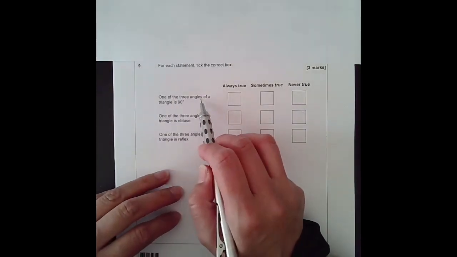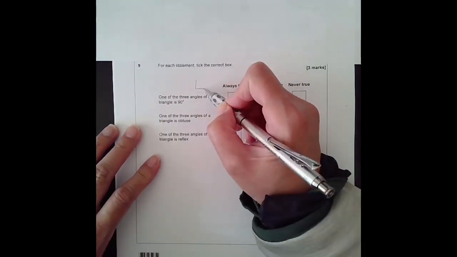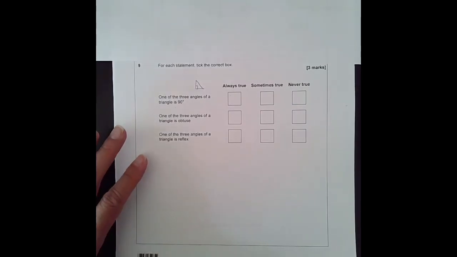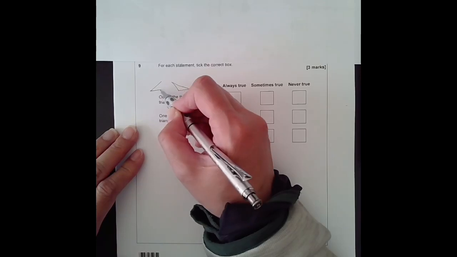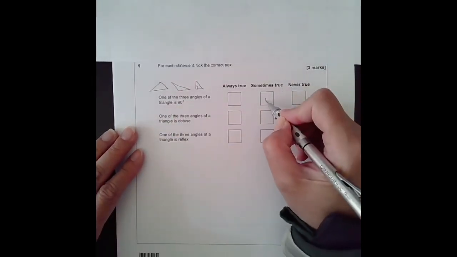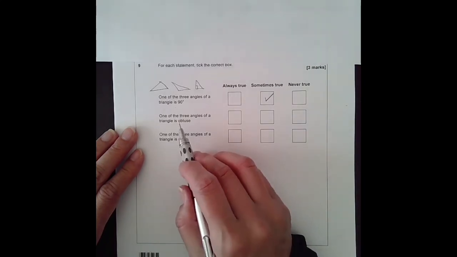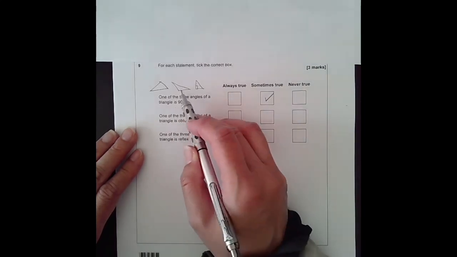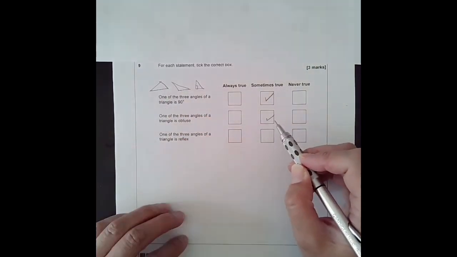So one of the 3 angles has to be 90 degrees. Yeah, do you mean right angle triangle? But it doesn't have to be. What about an obtuse angle triangle or acute angle triangle? So this is sometimes true, I think. And then the second one, one of the 3 angles is obtuse. Yeah, but it's not always, so that is sometimes true.